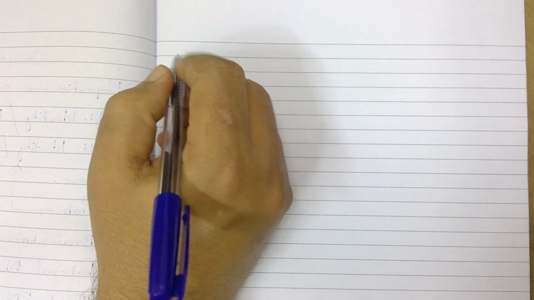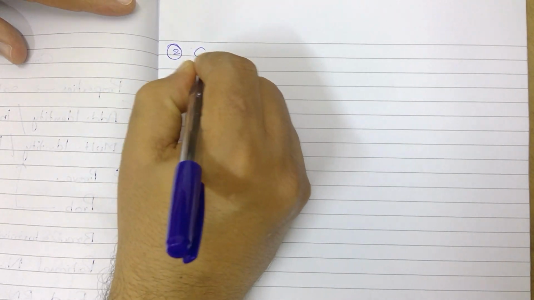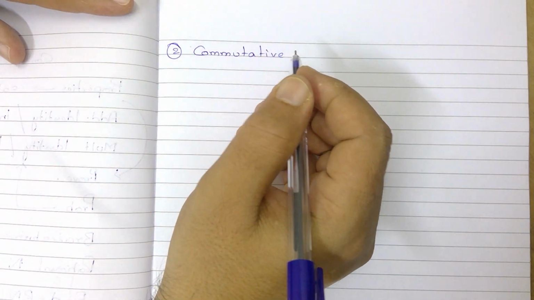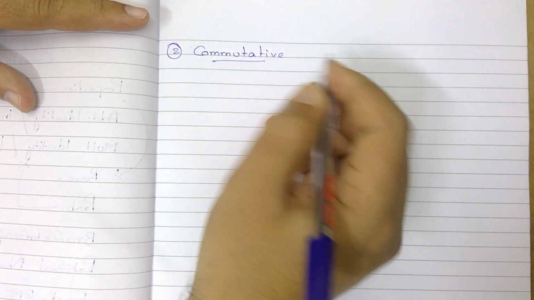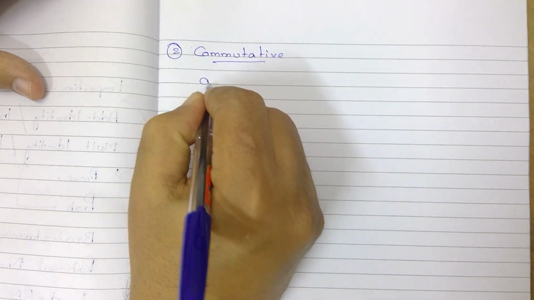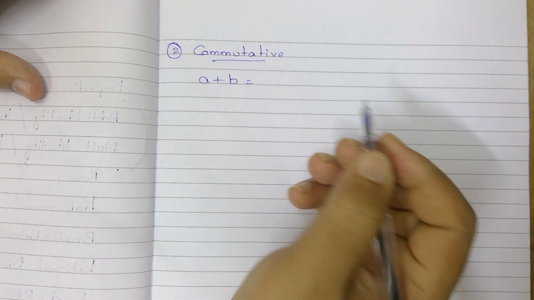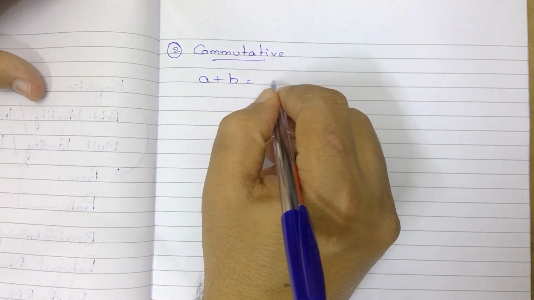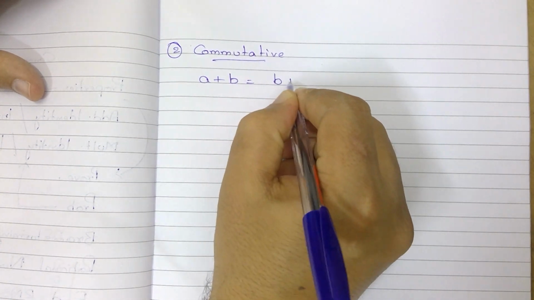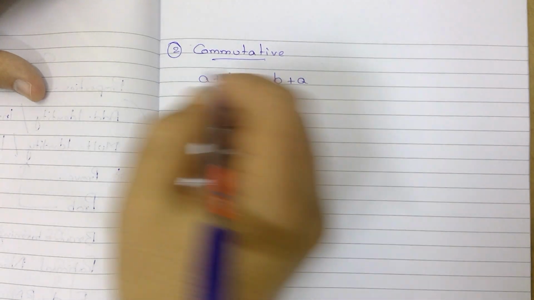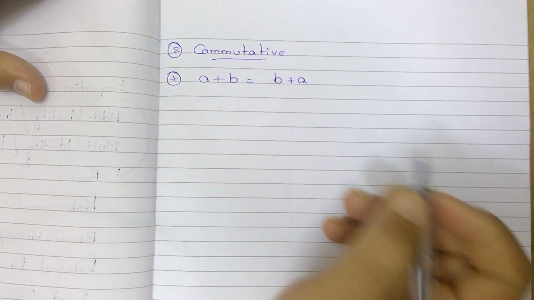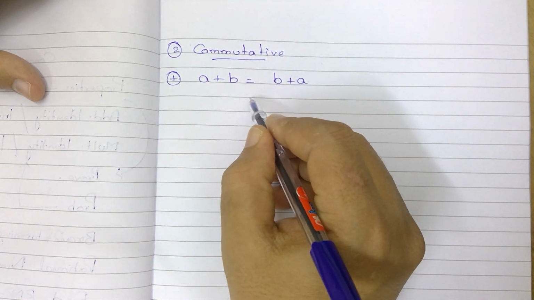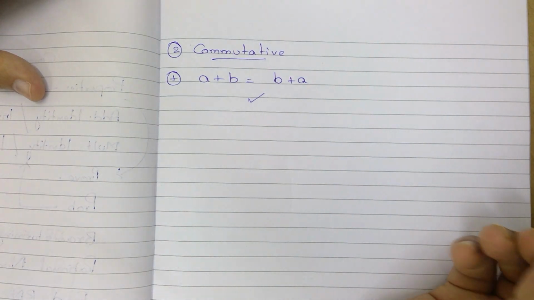So now let us see the second property. Second property is commutative property. It is called commutative property. So what is commutative property? When you add two numbers in an order, you will get some result, and the result should be the same if we change the order also. Here I am talking about addition. So for commutative property, if we change the order also, we get the same number, it is satisfied.